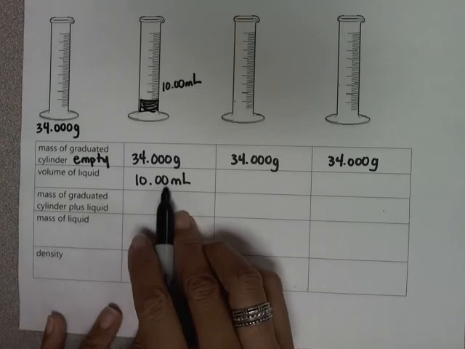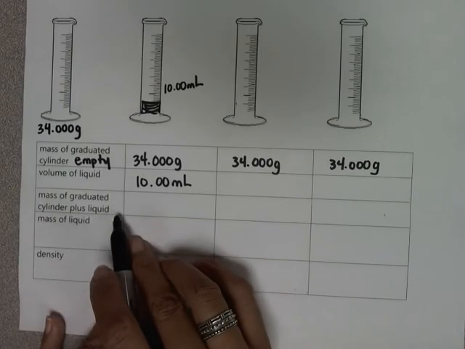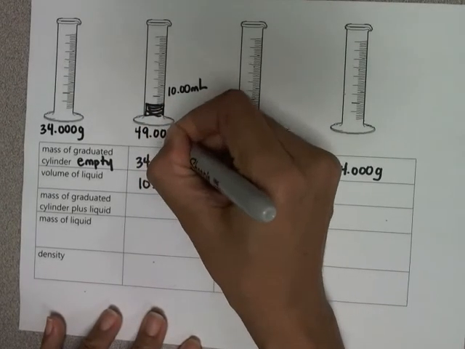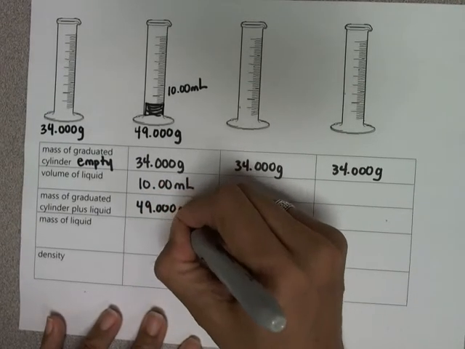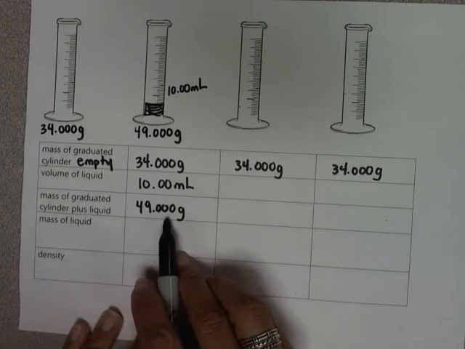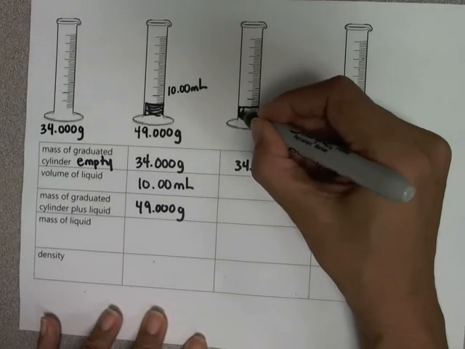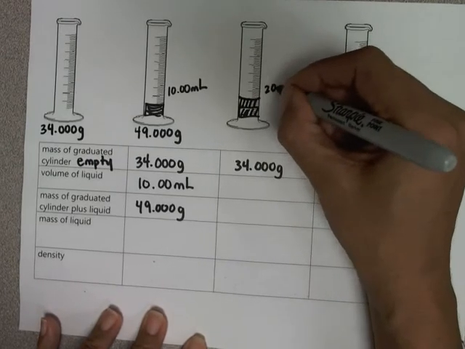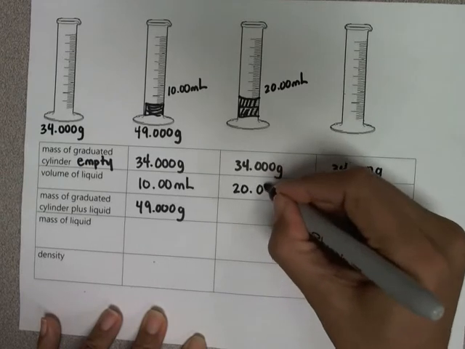So now I need the mass of the graduated cylinder plus the 10 milliliters of liquid. All right, so let's say when I get that mass, that's 49 grams. So the mass of 10 milliliters of liquid plus the graduated cylinder is 49 grams. Next I add another 10 milliliters of liquid, and so I have a total of 20 milliliters of liquid in the graduated cylinder.